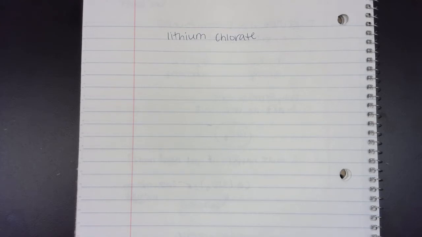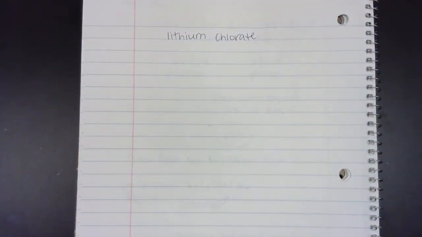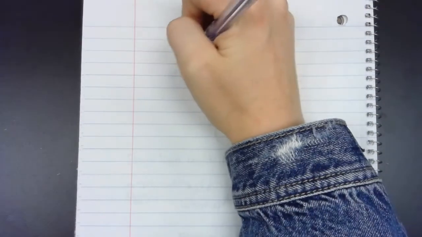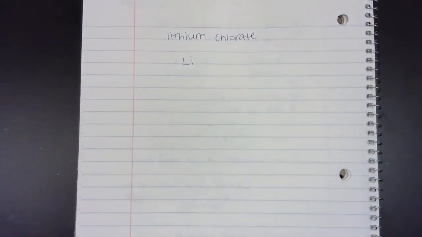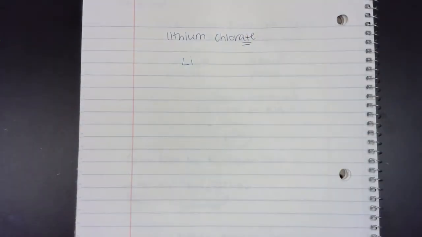Write down the symbols, yeah. All right, so what's the symbol for lithium? Li, good. And then we need to figure out what chlorate is. Chlorate is our polyatomic ion because it ends in -ate. So if you pulled up that chart where you made the polyatomic ions, find chlorate.